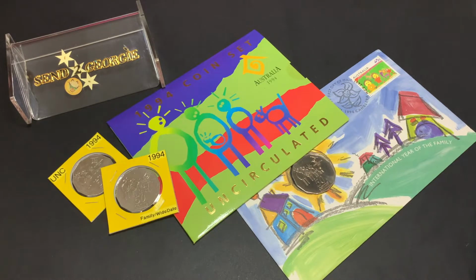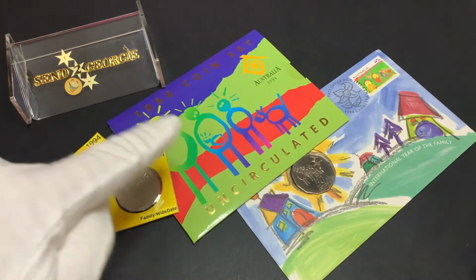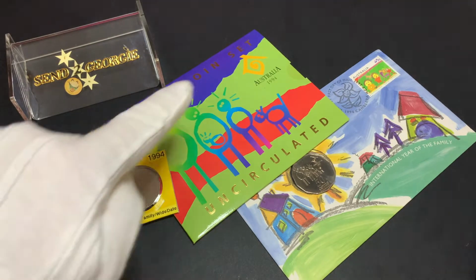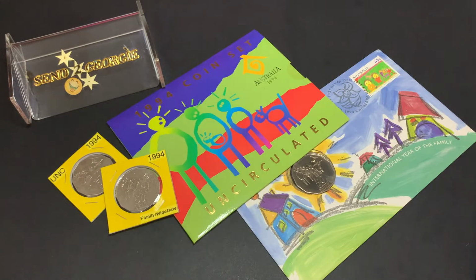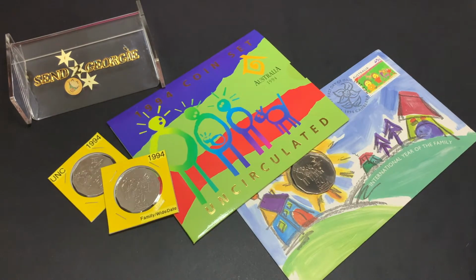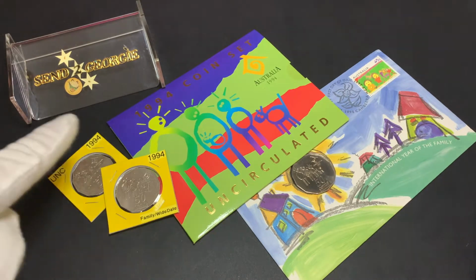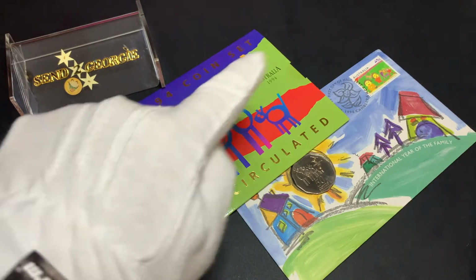For Australia, this was the 50-cent family coin, which was released into general circulation, in sets and in PNCs. Now these coins are quite common and are readily available to collectors. I'll start this video with the circulating coins, then we'll talk about the set, and we'll end with the PNCs.